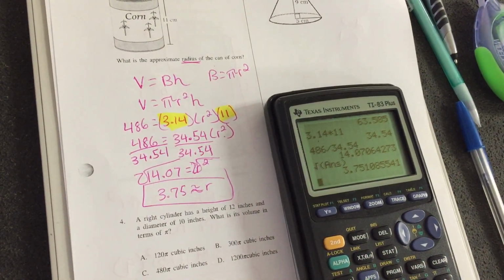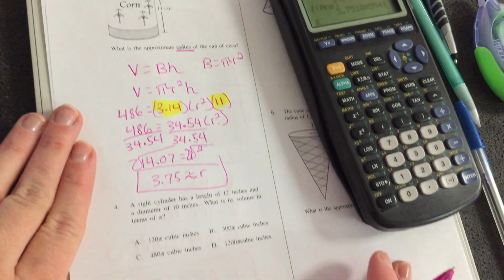All right, number 4. The right cylinder has a height of 12 inches and a diameter of 10 inches. What is its volume in terms of pi? Now this time it's saying to leave it in terms of pi. That means do not put 3.14 in for pi. That means solve everything else around it and then just leave it with pi. All right? So here we go.